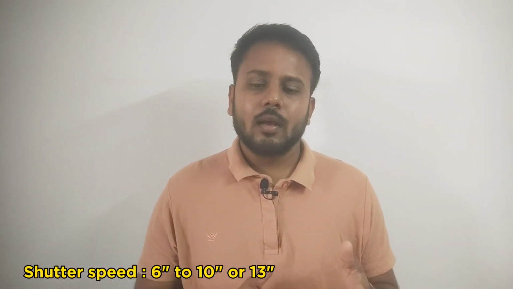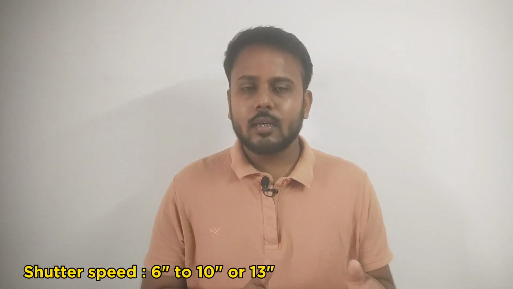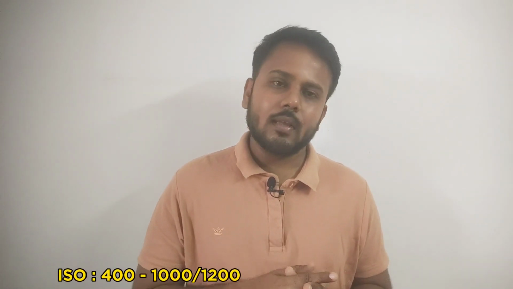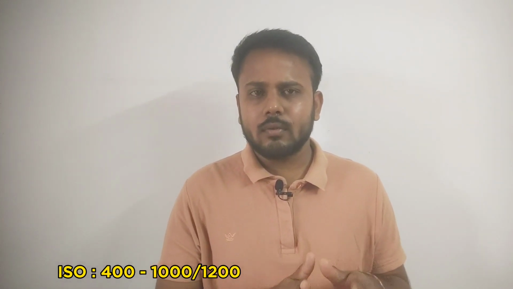For Bortle 6 skies, I have not actually captured from Bortle 6, but if you want to capture from Bortle 6, then I can suggest that your shutter speed should begin with, let's say, 6 seconds and go up to 10 or 13 seconds. The shutter speed can be in the range of 6 to 13 seconds, and for the ISO, you can begin at, let's say, 400 and go up to 1000 or 1200. Once again, for Bortle 6 skies, the shutter speed should be 6 to 10 seconds and ISO can be from 600 to 1000.